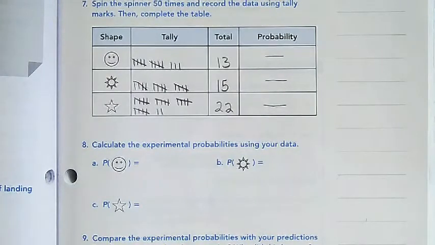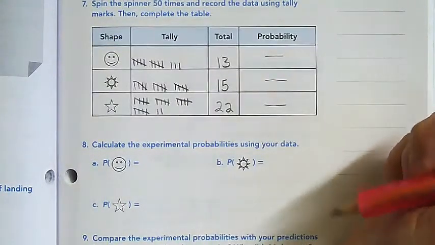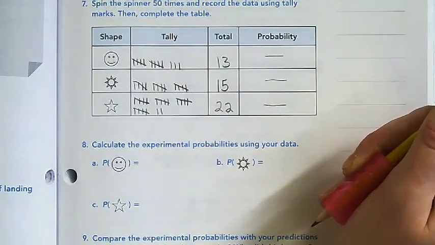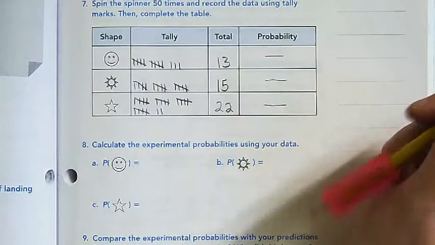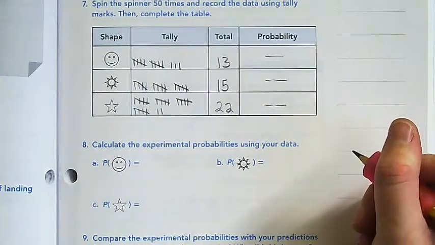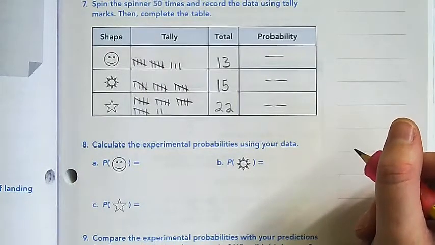Each group will probably have a different probability because your spinners probably landed on each section a different amount of times. So the numerators for each probability are probably going to be different from group to group. But what should be the same between everybody in the classroom? The denominator. What is the reason for this? Why should all our denominators be the same?